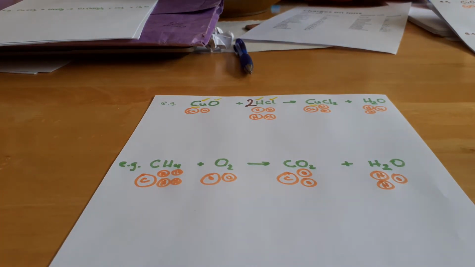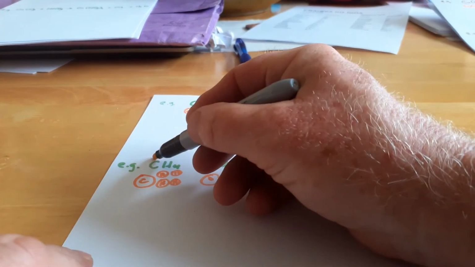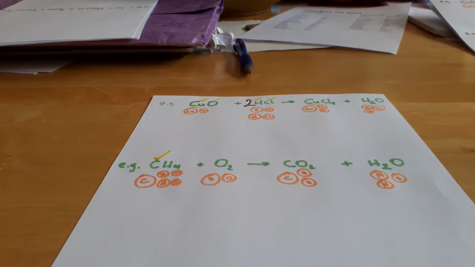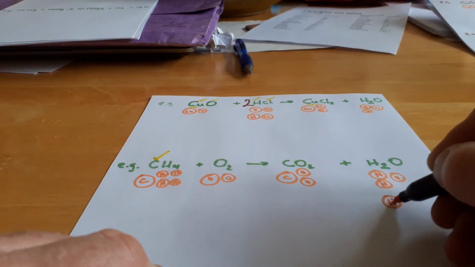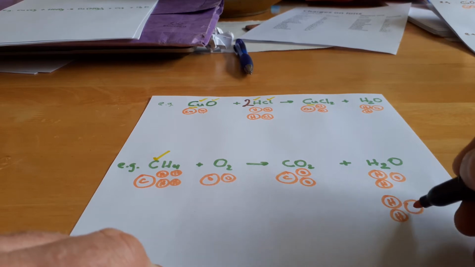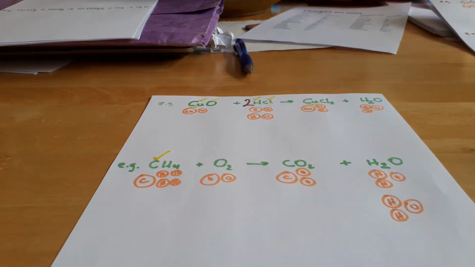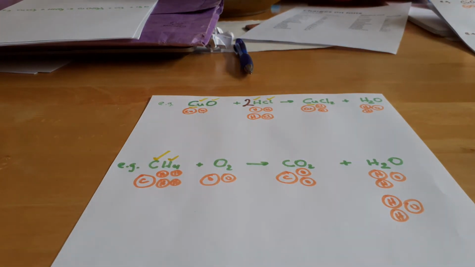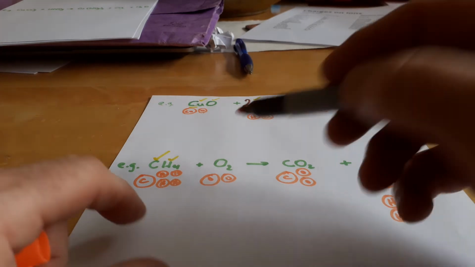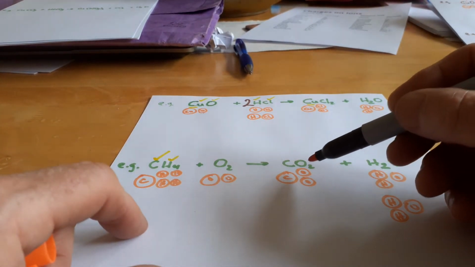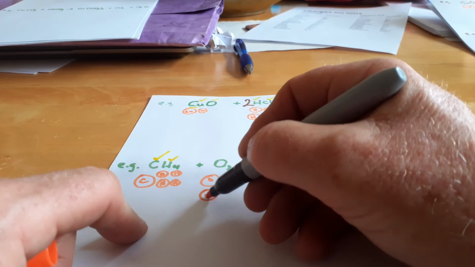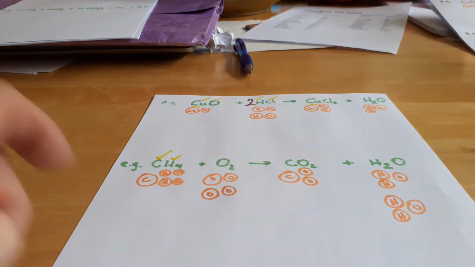Now, let's start our balancing. We've got 1 carbon, 1 carbon. So they're balanced. 4 hydrogens. Now we've only got 2 hydrogens here, so we need another 2 hydrogens. So that means we need another water molecule. So 4, 4, they're happy. Now then, let's look at our oxygens. We've got 1, 2 on the left-hand side, 1, 2, 3, 4 on the right-hand side. So we will need another oxygen molecule.